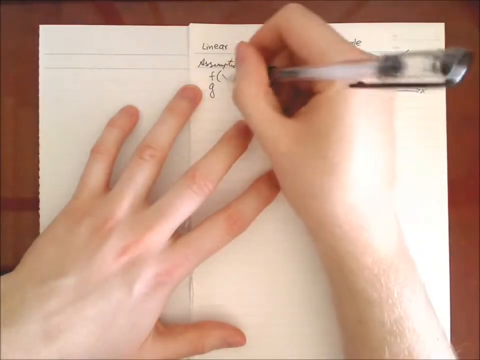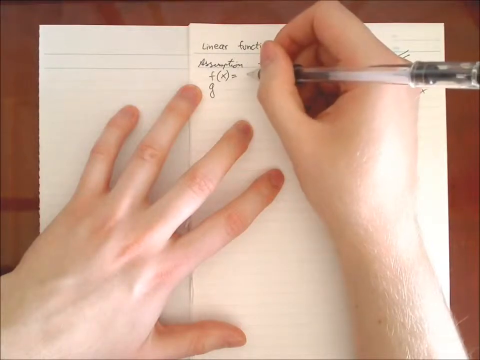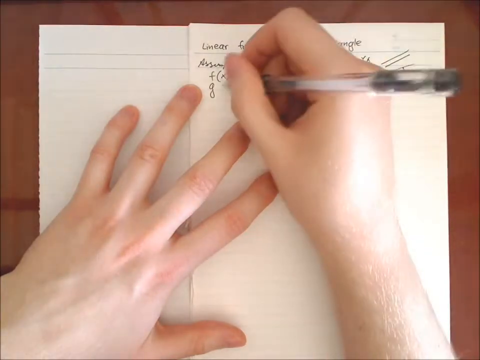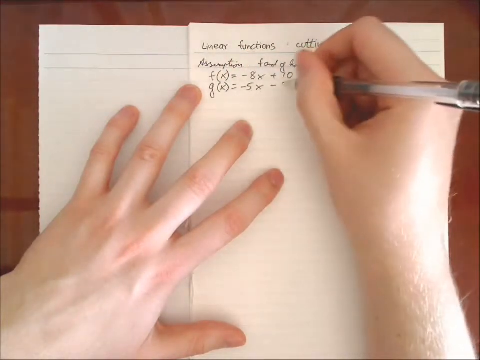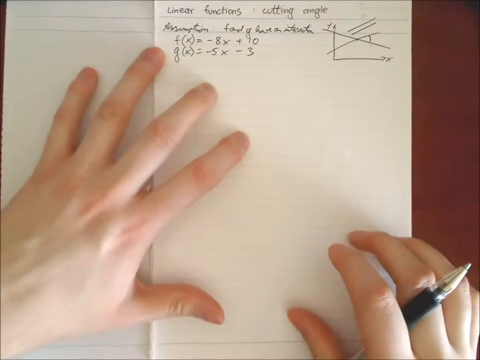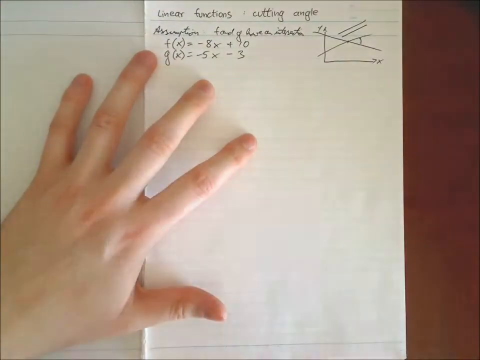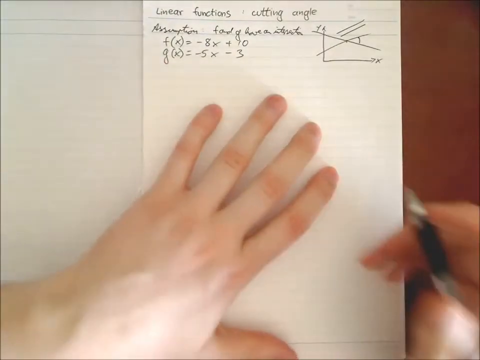So, I'll just write down the example. I'm going to explain later how it works. So f is minus 8x plus 10. g is minus 5x minus 3. And first of all, we need to remember the basics of linear functions.